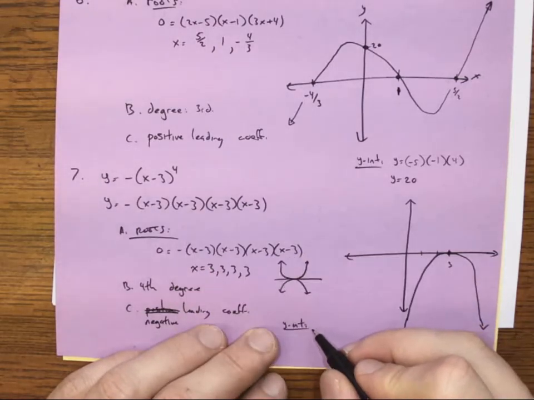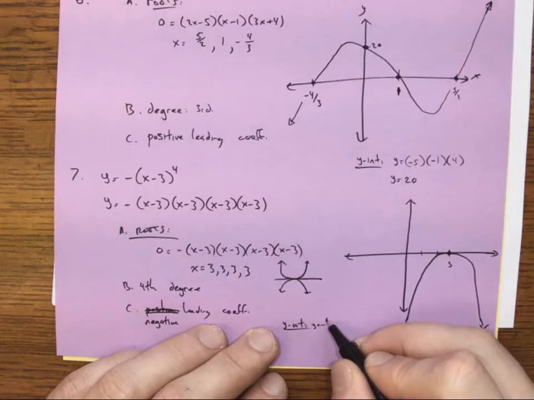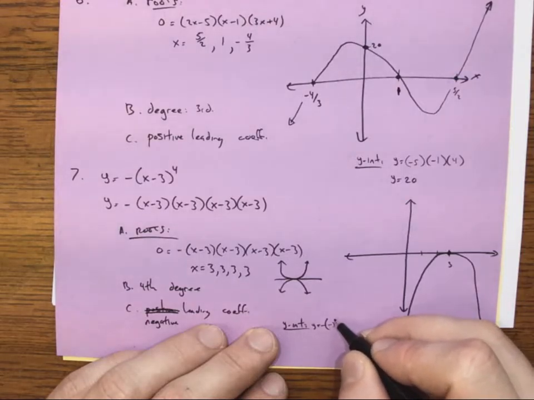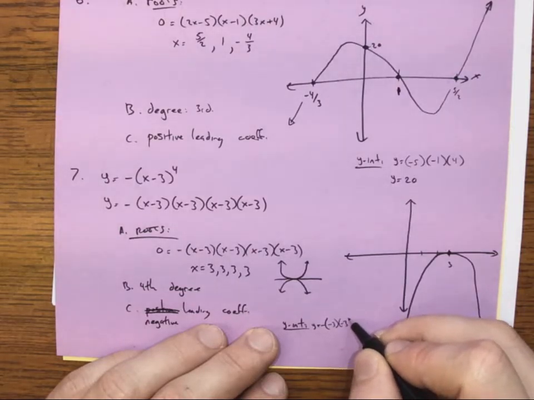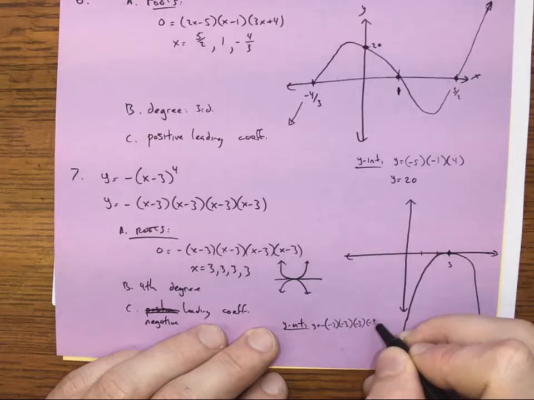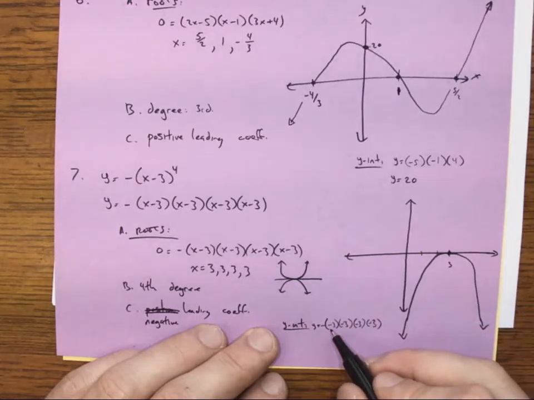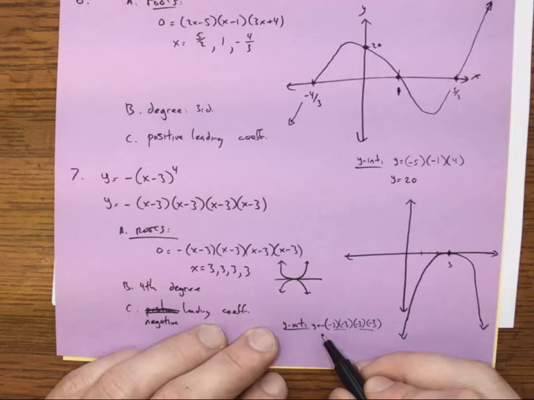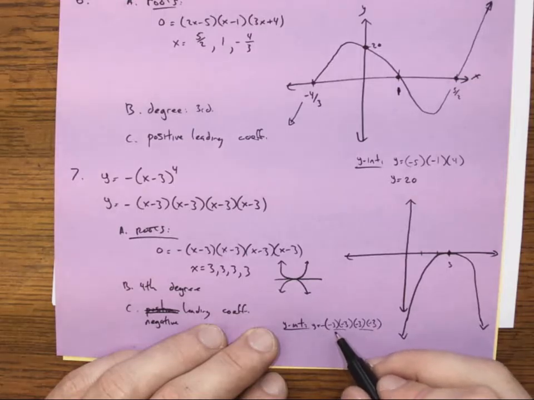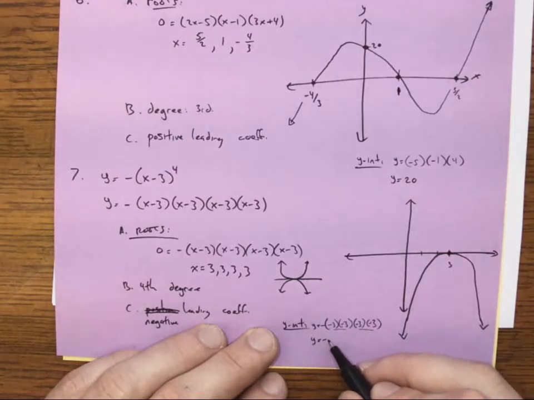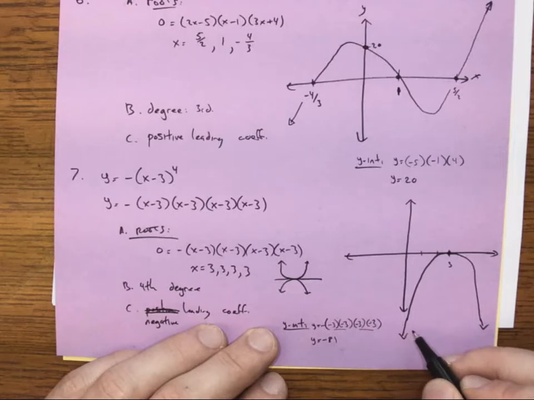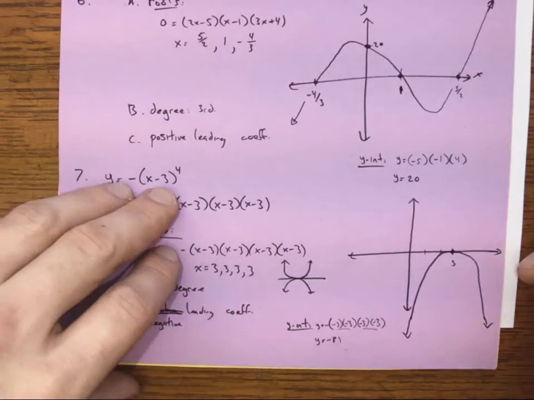It's y is equal to negative version of -3 times -3 times -3 times -3. That becomes negative 9 times 9, which is -81. So it's going to hit down here somewhere at -81.